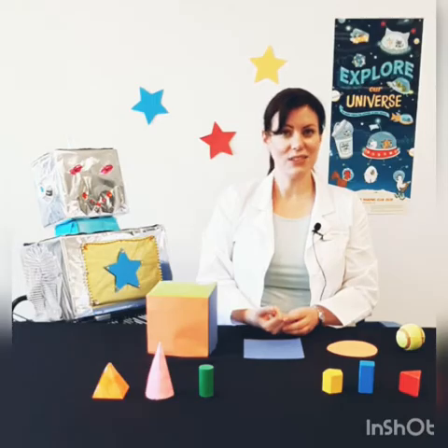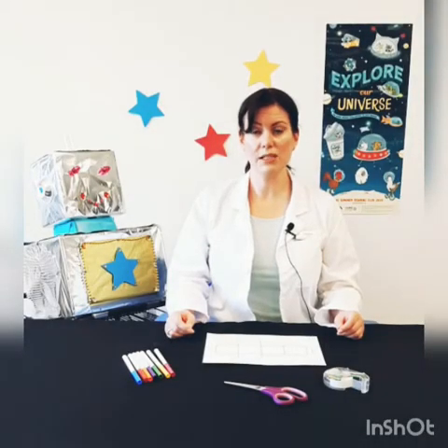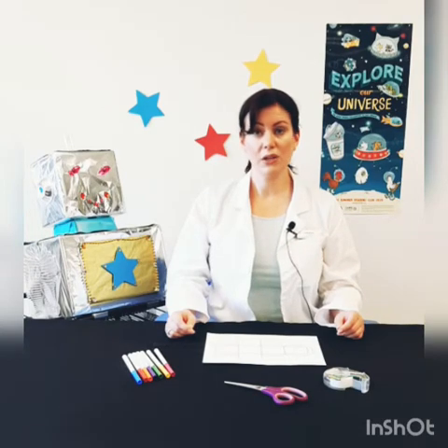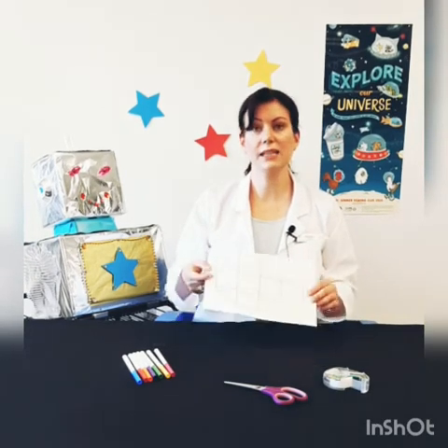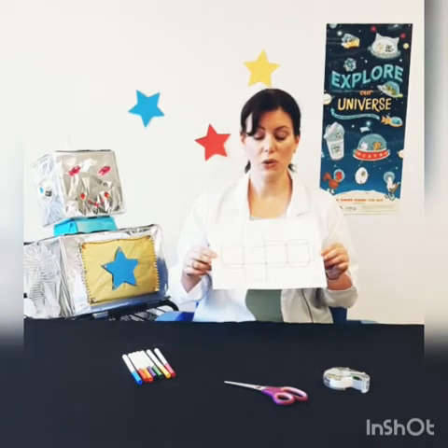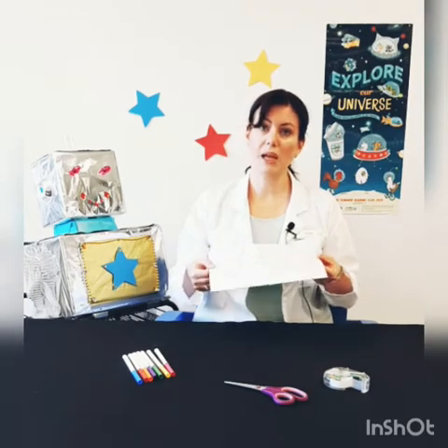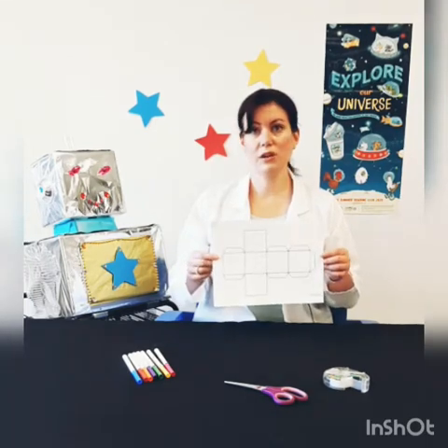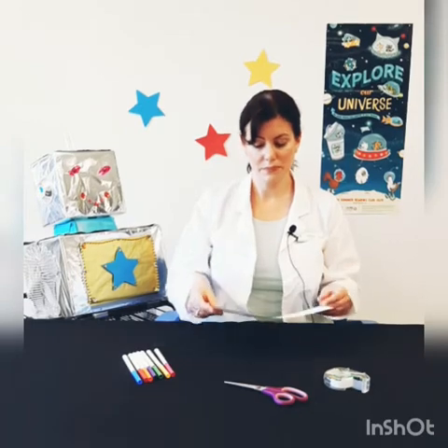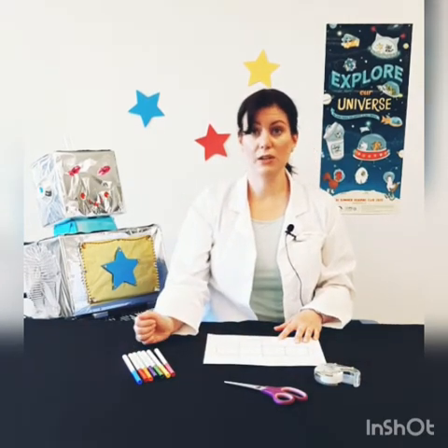Now, let's do a fun activity. For this activity, we're going to make our own cube. You can find a template that looks like this in the video description, and you can either print the template or you can look at it and draw your own. If you have thicker paper, that's better, but you can also use regular paper. You'll also need some scissors, some tape or some glue, and some felt markers or pencil crayons if you want to decorate your cube.